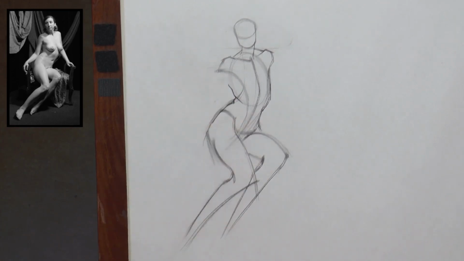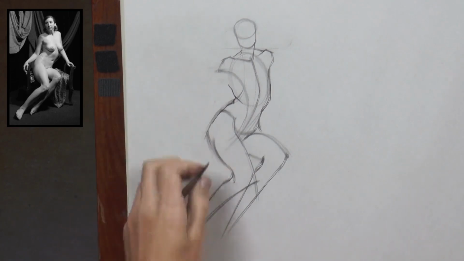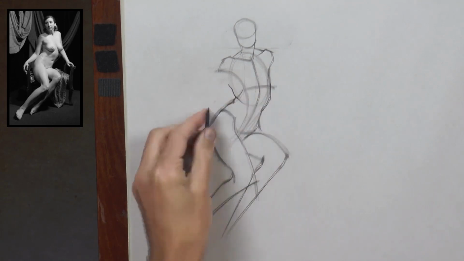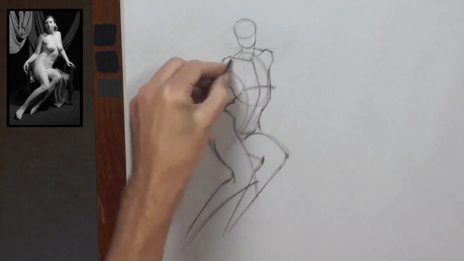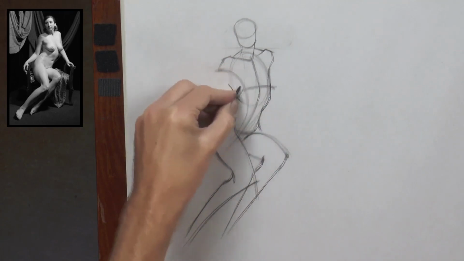So there you go. I mean, if that's what you got, no arms, no feet, then I think you did well. I mean, it establishes the pose. I know exactly where everything's going to go. I know how each part relates to every other part.